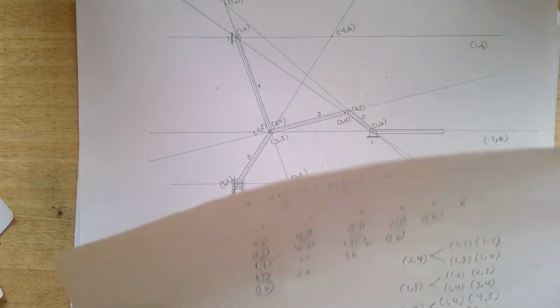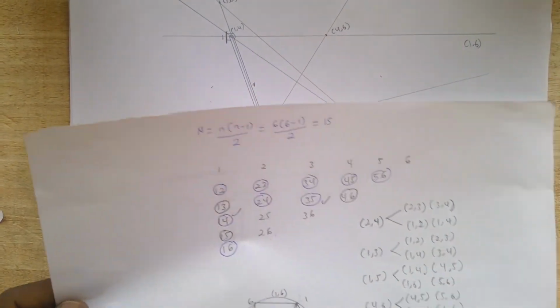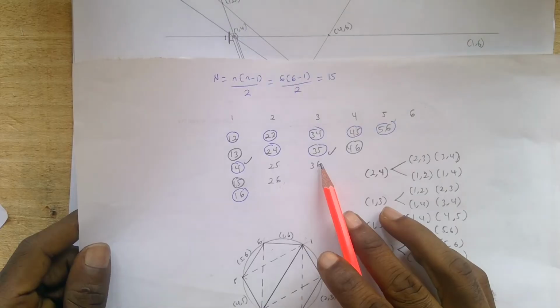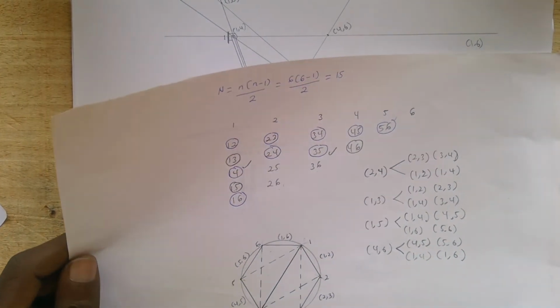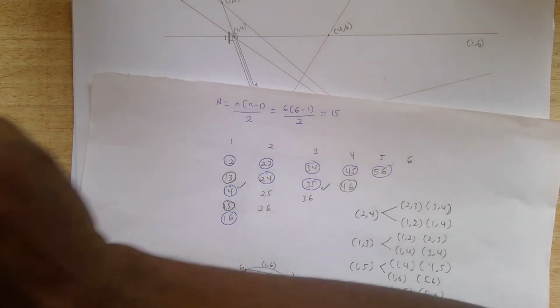Okay, so now let's look at the instant centers that we have left. Now we need 2 5, 2 6 and then 3 6. Okay, so let's look at what we are going to do.